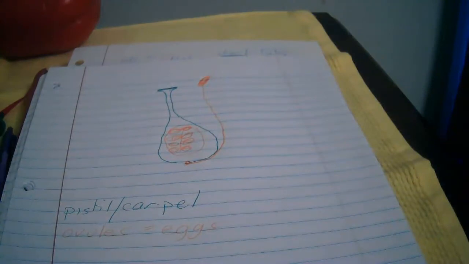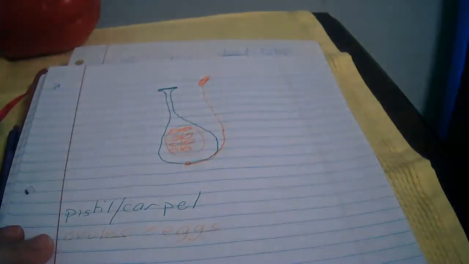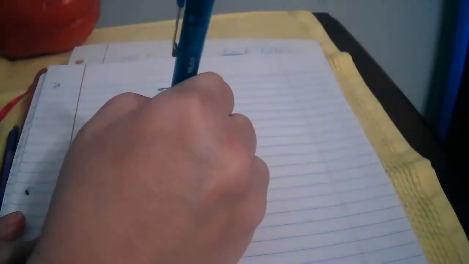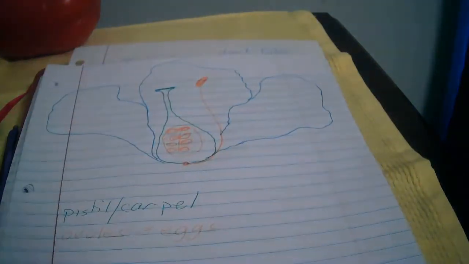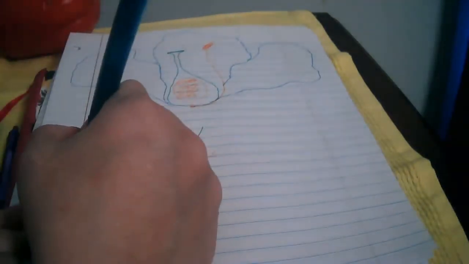Okay, so let's make this a blue flower. The next thing is we're going to have our petals. So I'm just going to let them kind of draw themselves. I don't know what kind of flower this is. Have no idea. But those are the petals, and all of the petals together are called the corolla.